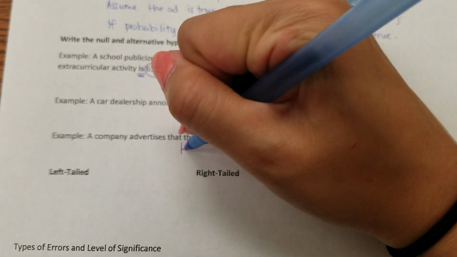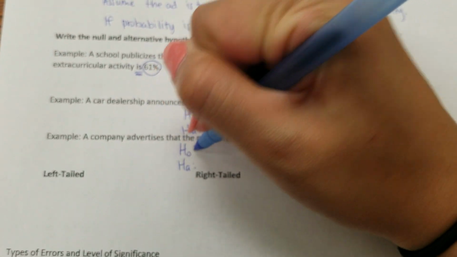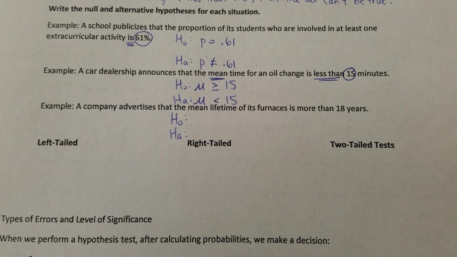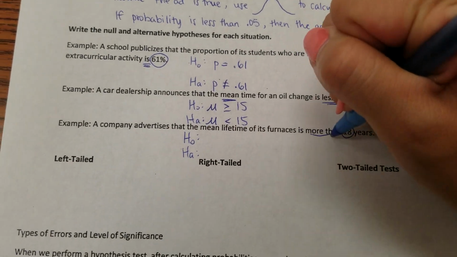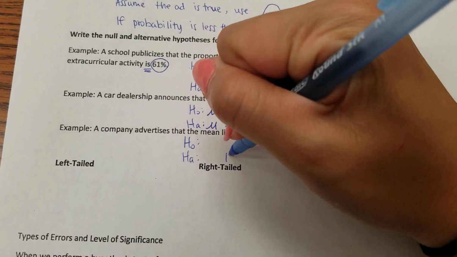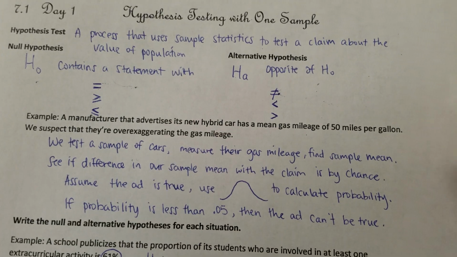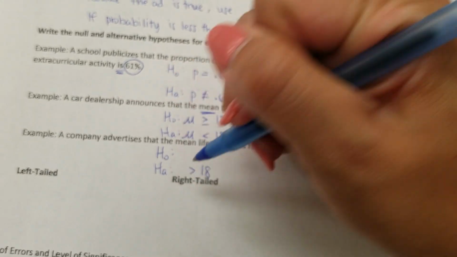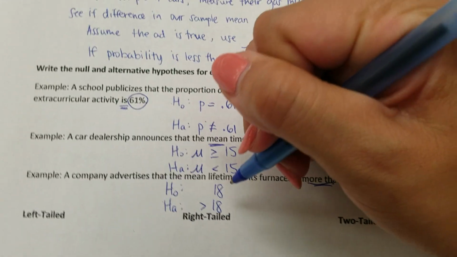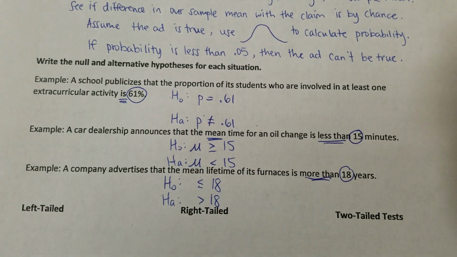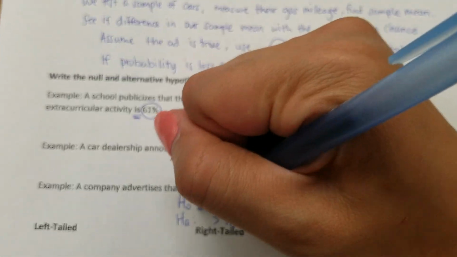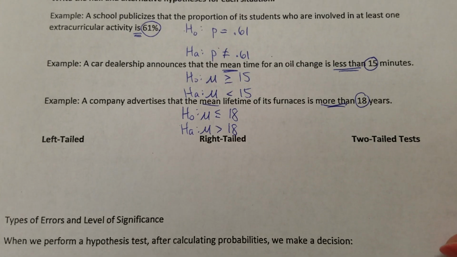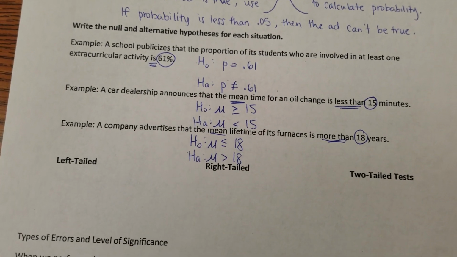So this next one, a company advertises that the mean lifetime of its furnaces is more than 18 years old. So 18 is our number. They told us more than. So more than is greater than. So that's an HA. We'll go for this one. And then the opposite would be less than or equal to. And it was a mean, so it'll be mu again. Cool. Okay.